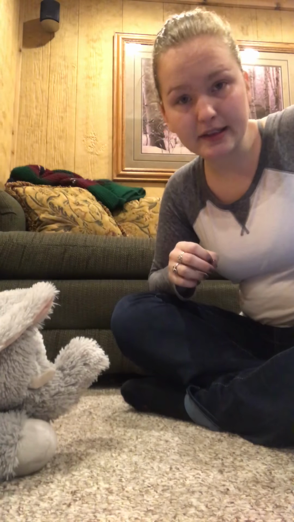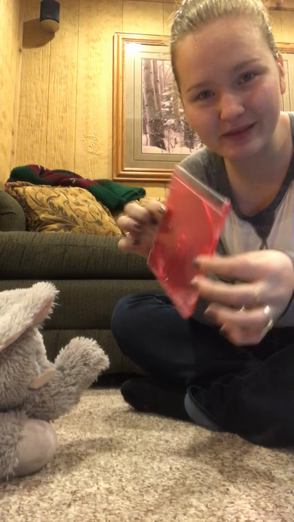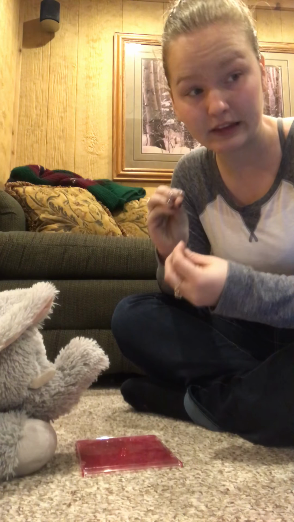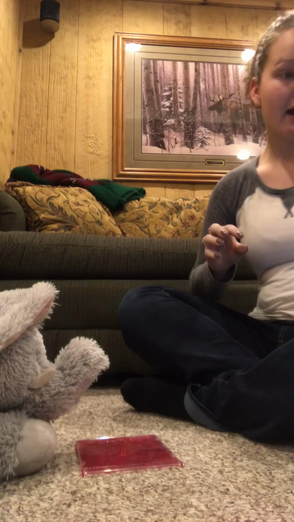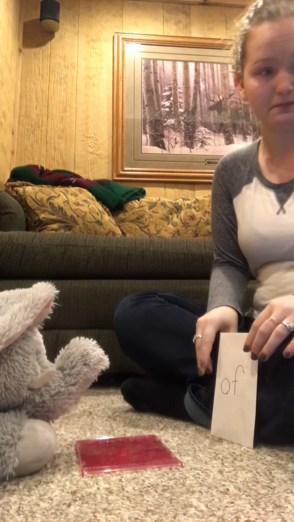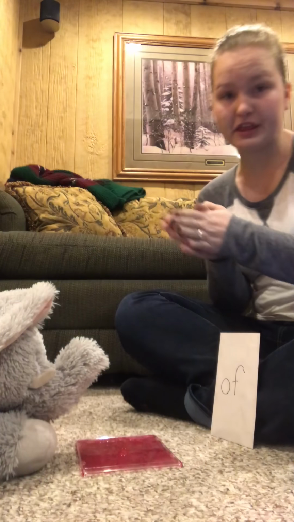Okay, so now we're going to do practicing irregular words. So this is the we do part of the lesson. Each student gets a magnetic board, just a CD case. So the kids get that, and they get magnetic letters to go with it. And so I'm going to display this card in front of me for them to see. And then I'm going to have them spell the word with the magnetic letters.